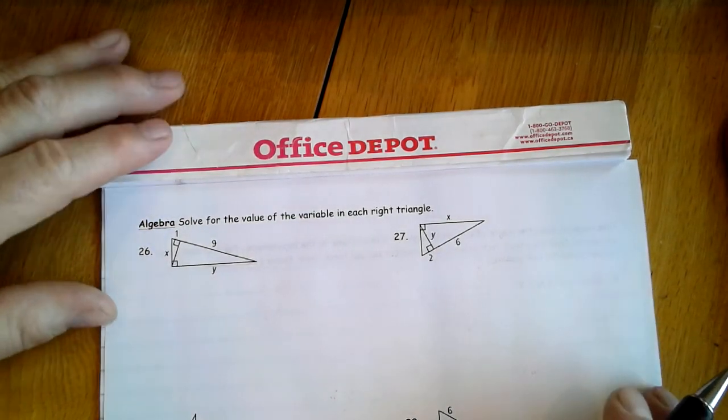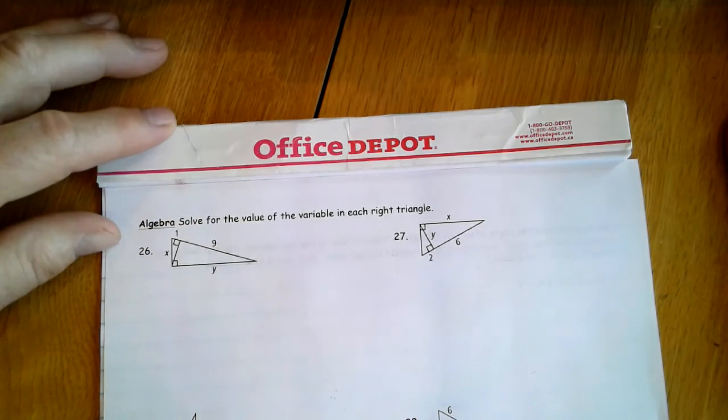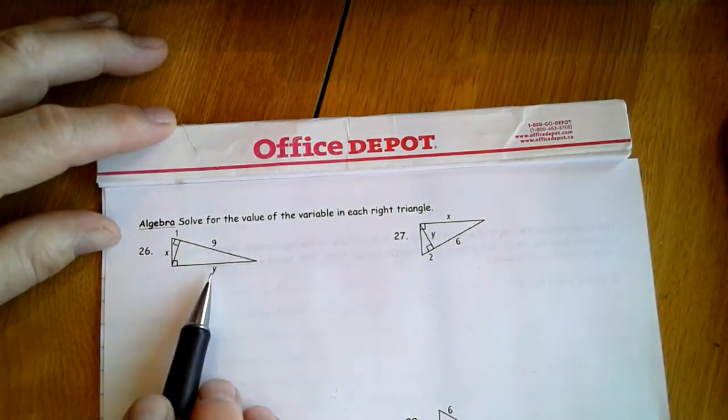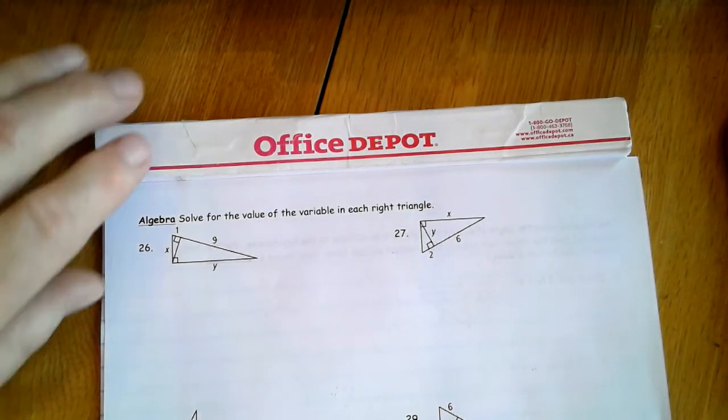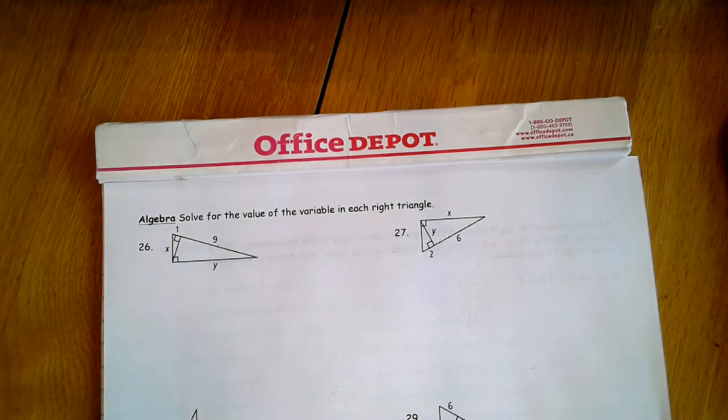Okay, guys, second part of the homework. So, what we need to do is solve for x and y in these problems, whatever the missing variable is.